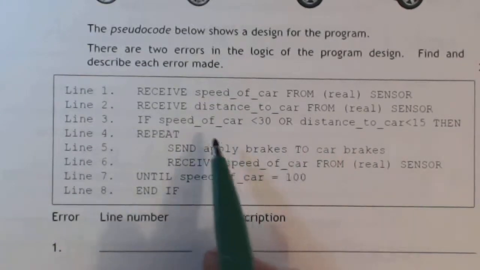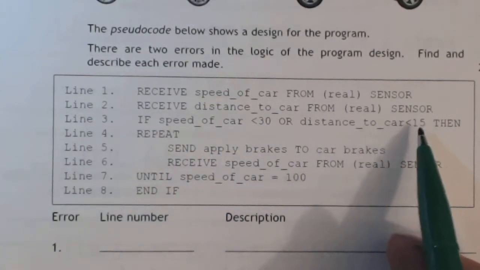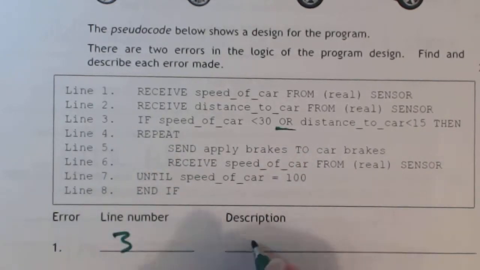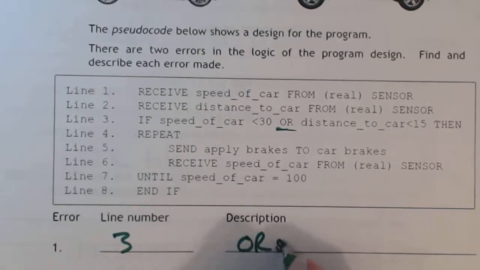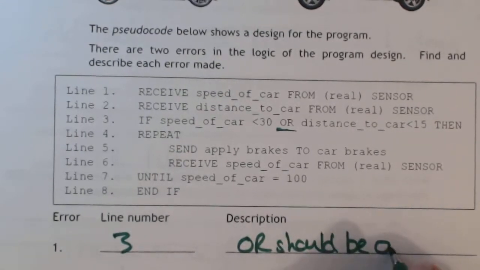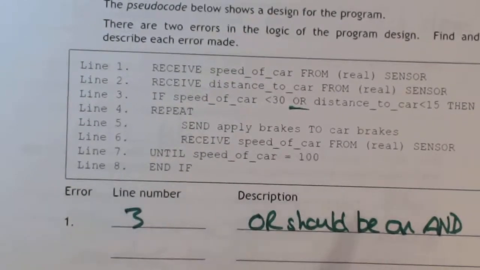First error is if the car's going less than 30 mile an hour and the distance is less than 15, so that should be an and. So on line 3, the or should be an and. I'm not sure why they've actually given you 2 lines, okay?